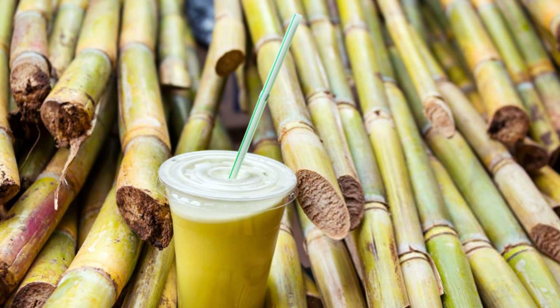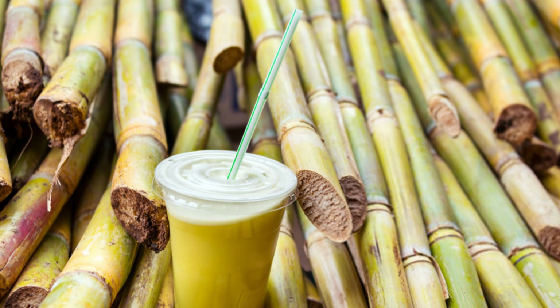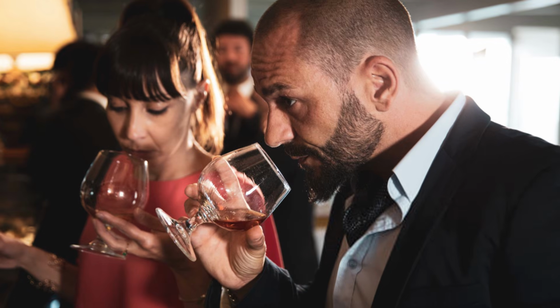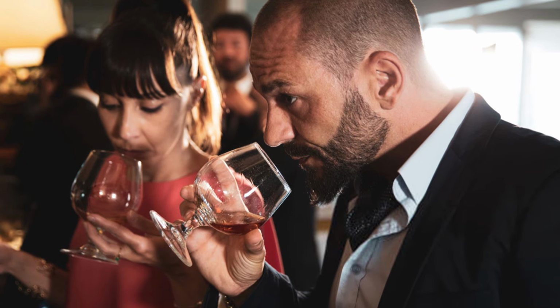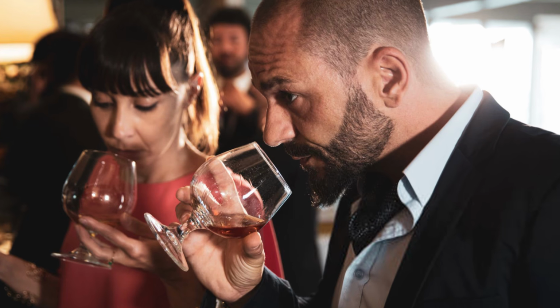Herbal, grassy. Some rums exhibit herbal or grassy notes, especially those made from fresh sugarcane juice. They may have a lighter and more vegetal character with hints of green herbs or fresh sugarcane.